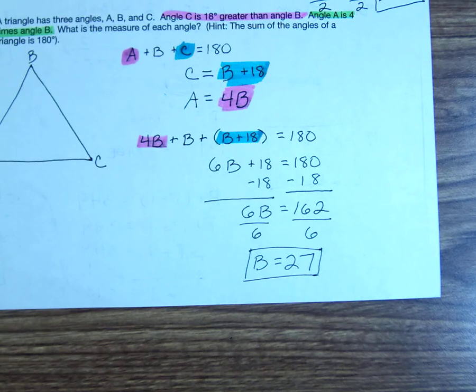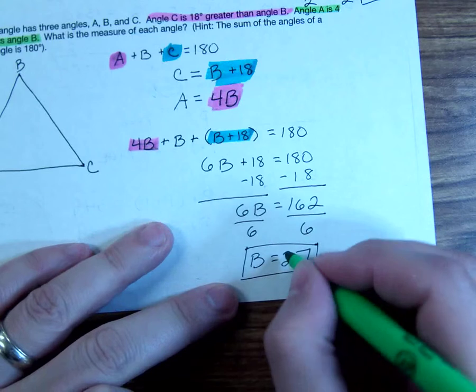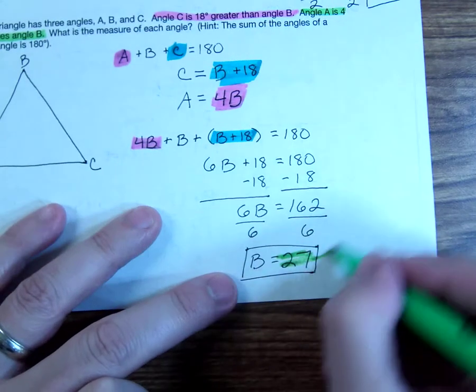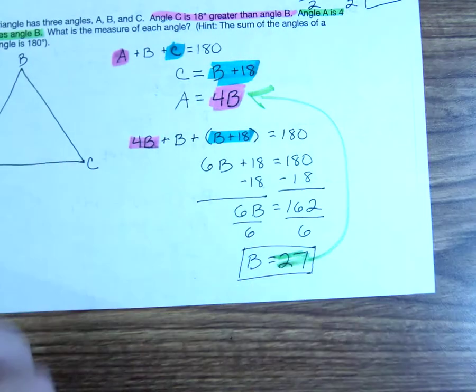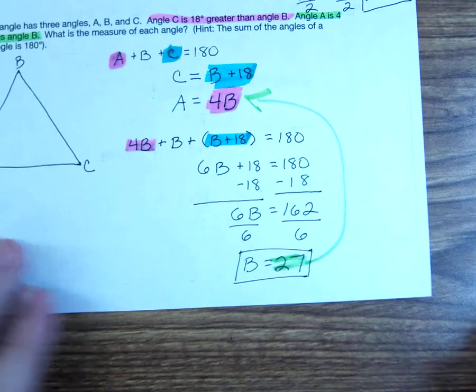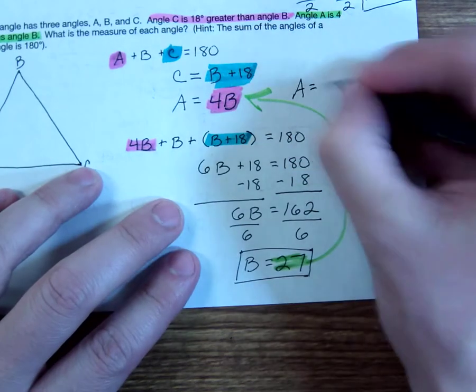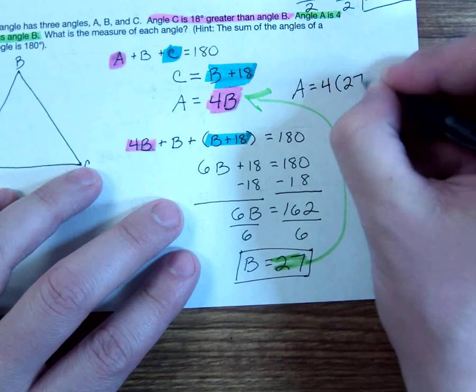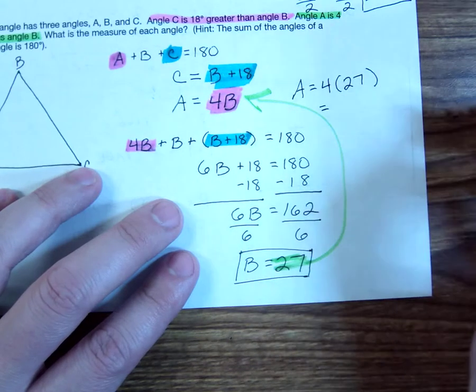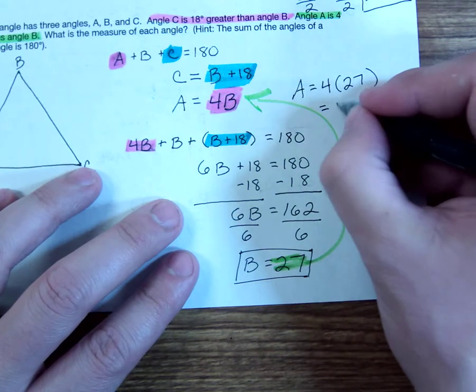That's only one of the angles, though. But the other ones are really easy now that I know B. A equals 4 times B. Remember, A was 4 times B. So A is going to be 4 times 27. 4 times 27 is 108.